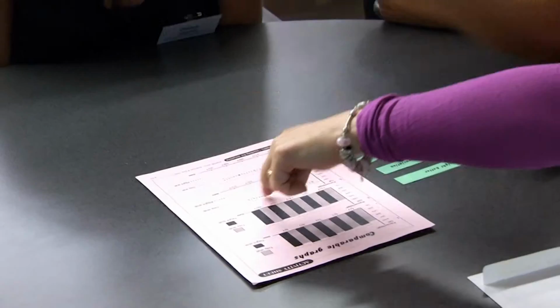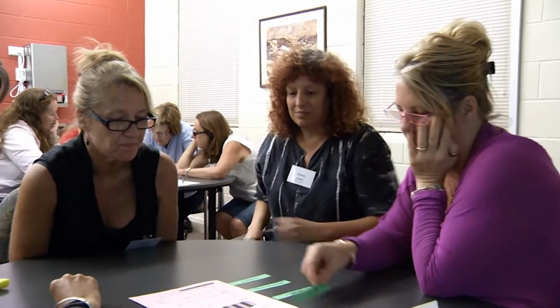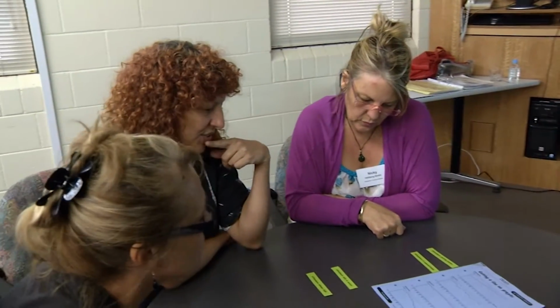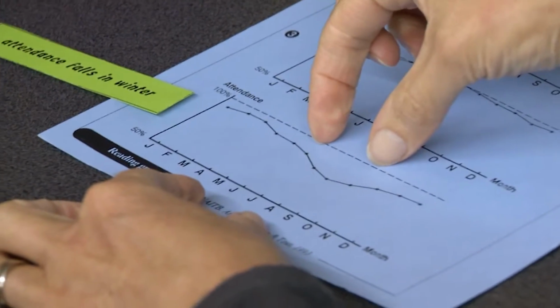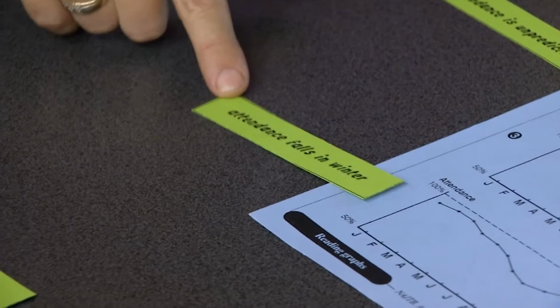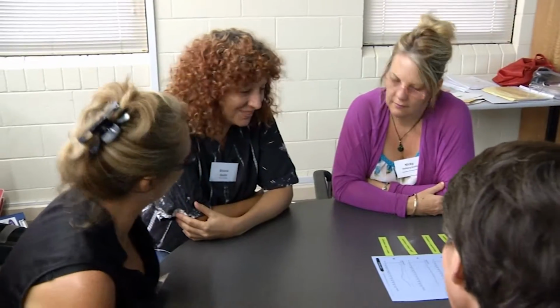Right, better. One crossing over, maybe this one. Start would have had that there because the night was better at the end. Yeah. Attendance falls in winter. Yeah. June, July, August. Attendance is always high. There you go.